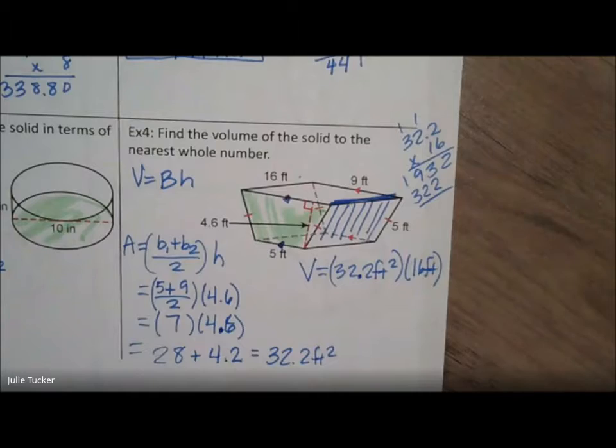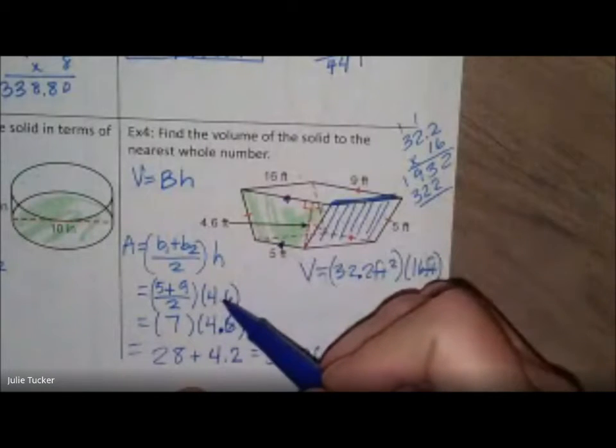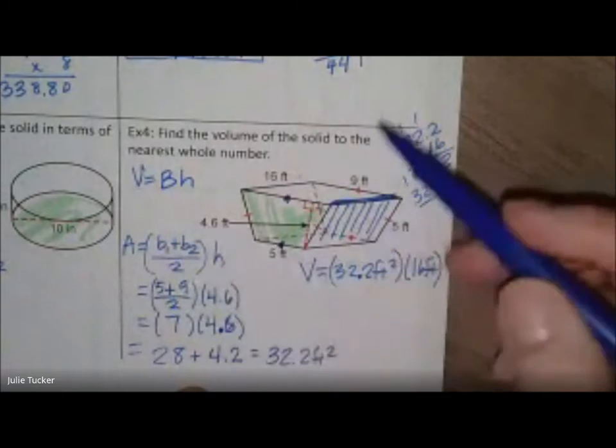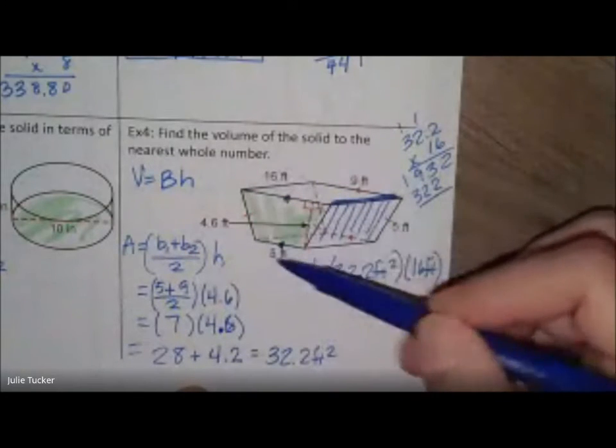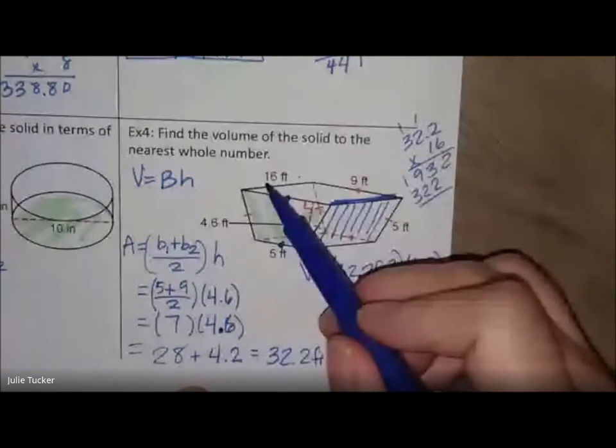No, you did wrong. Oh, what did I do wrong? 4.6 is the height on the trapezoid, but the height for the whole solid is 16.